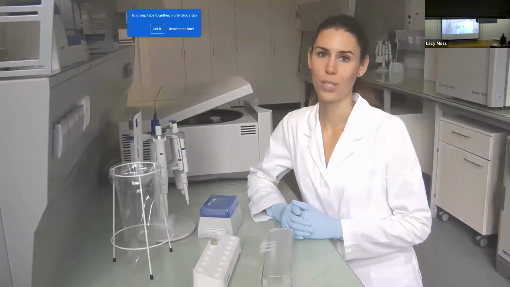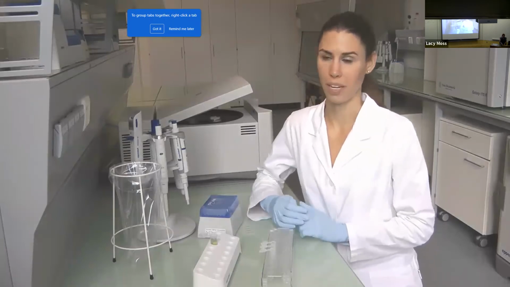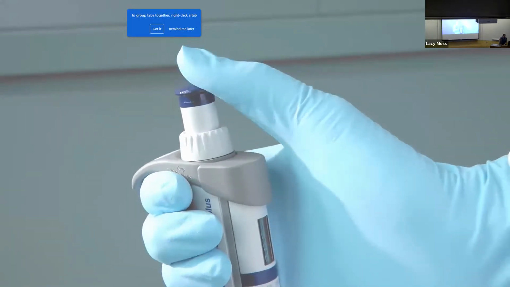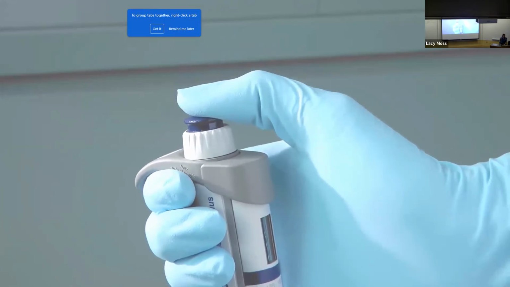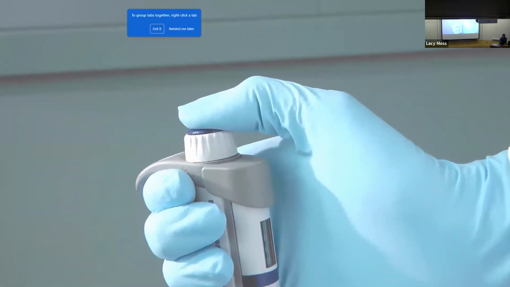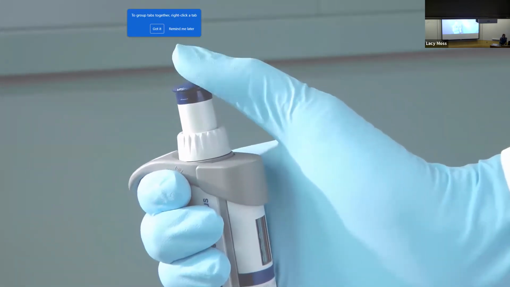Welcome to the pipetting tutorial, how to pipette correctly. I'm using a 2-button pipette. It has a control button with 2 stops and an ejector button.